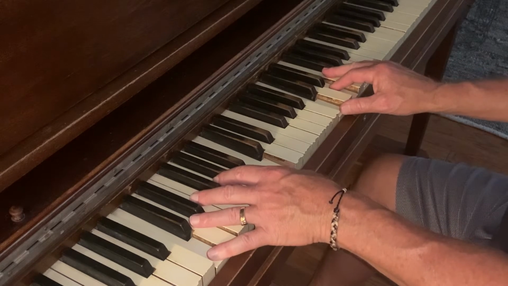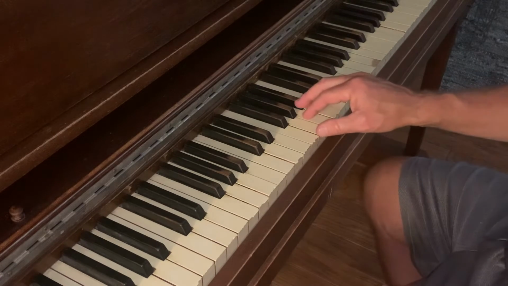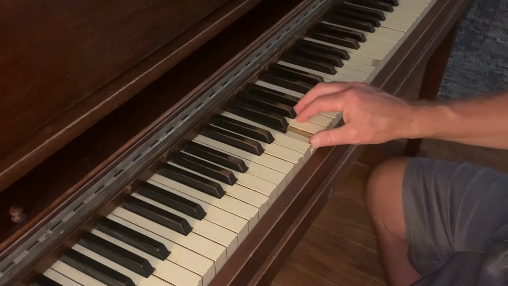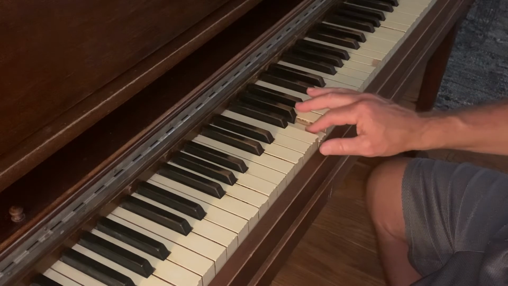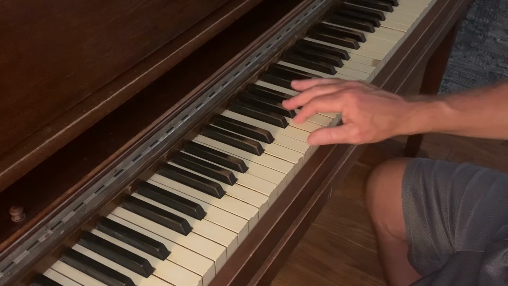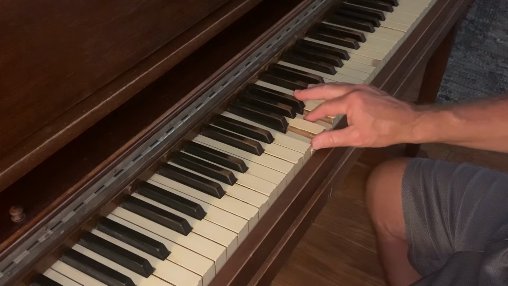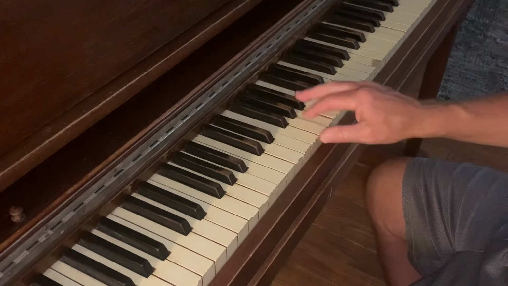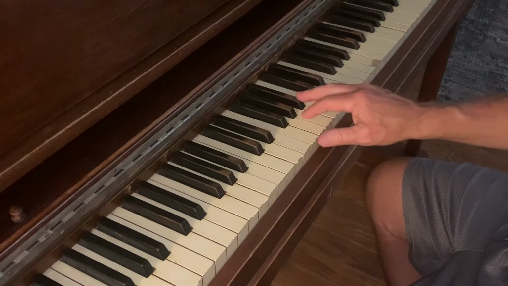So you can apply that to the F chord. F starts on the F, and then there's a full step between F and G, and then between G and A. Okay, so F, A, C. So you've got whole step, half step, whole step.